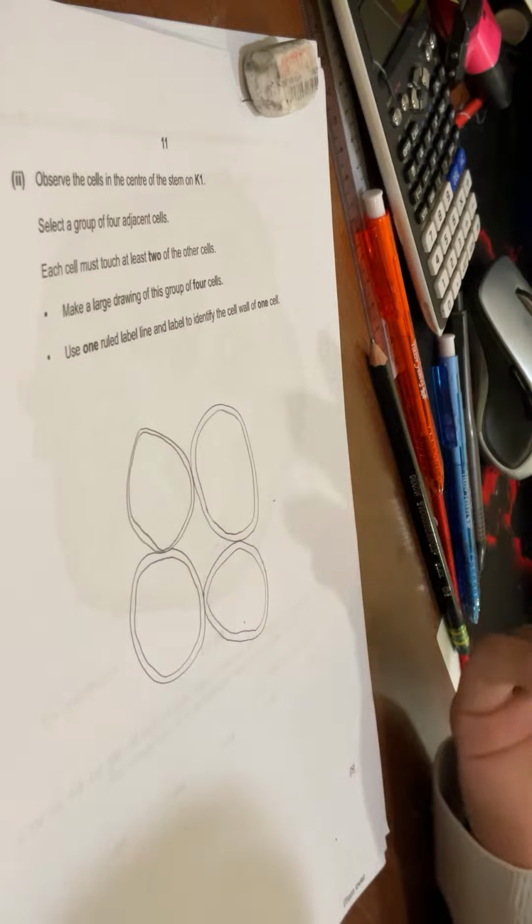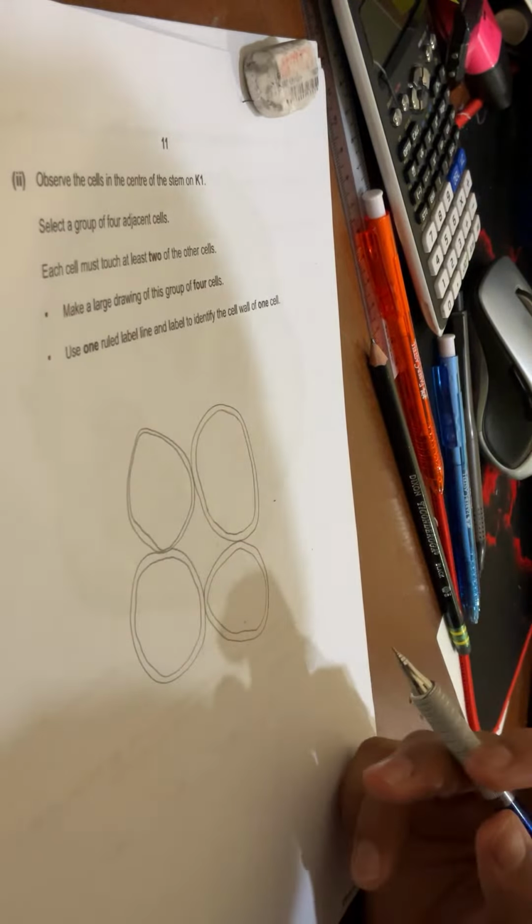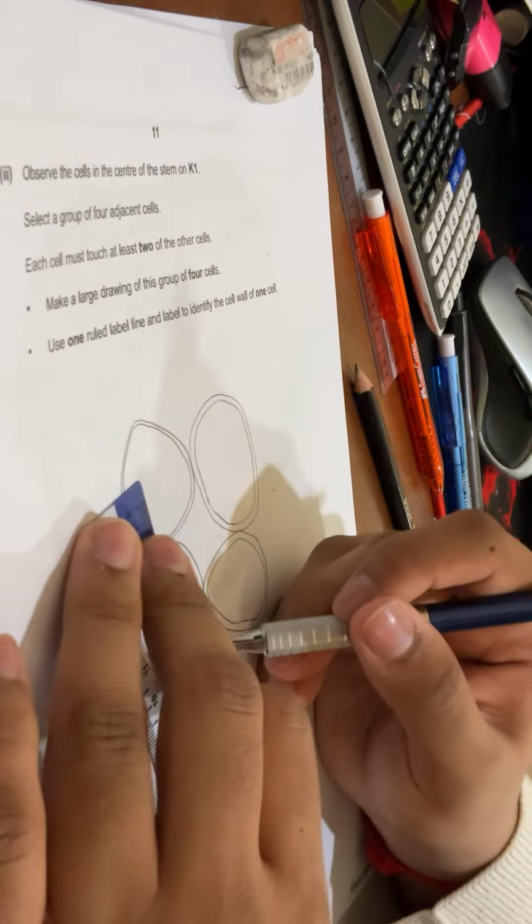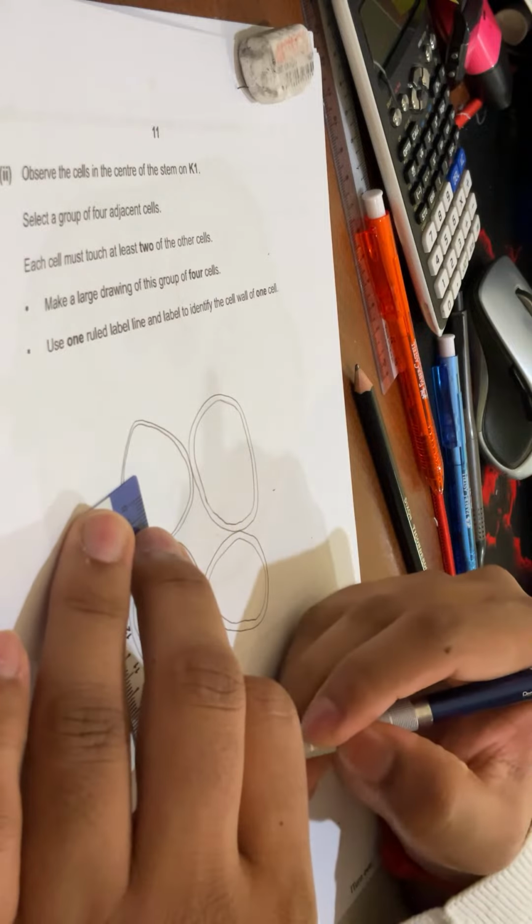See, this is not even a bad drawing. It can actually just connect also if you want. It really depends on what you have on your specimen. I'm just drawing this. That's pretty much it. And you're just going to draw one label line. Don't overlap. Cell wall.